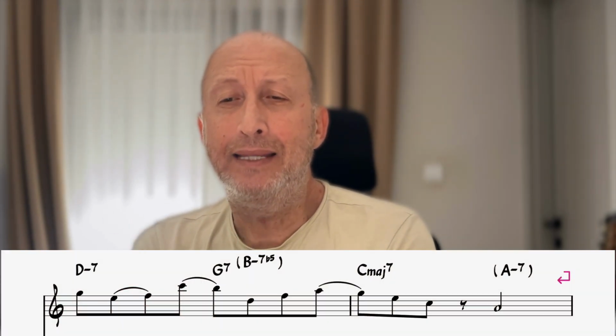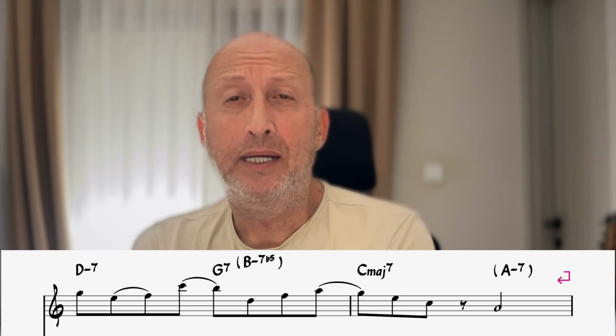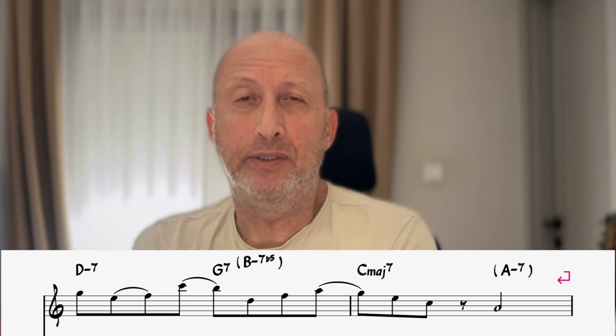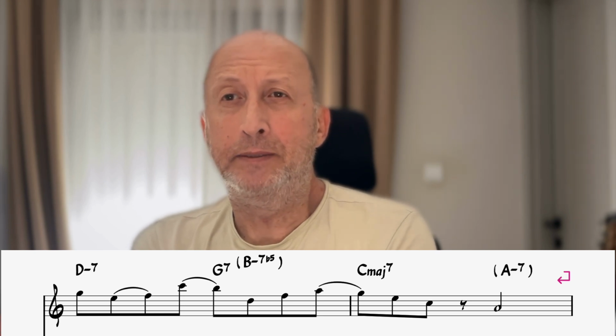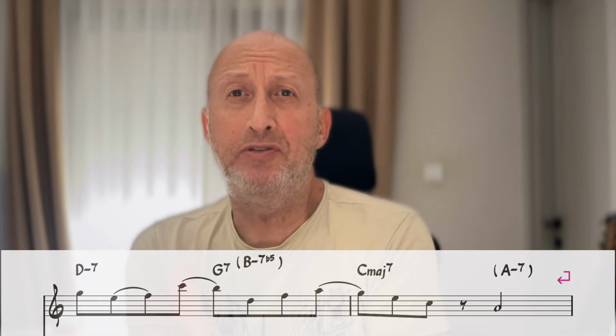And there's one more thing that's happening in this little line. At the end, it goes to A, and it sounds like A minor, and that's called minor conversion, all right? So instead of resolving to major, you can always resolve a 2-5 to the relative minor, even though the comping tones are resolving to major.